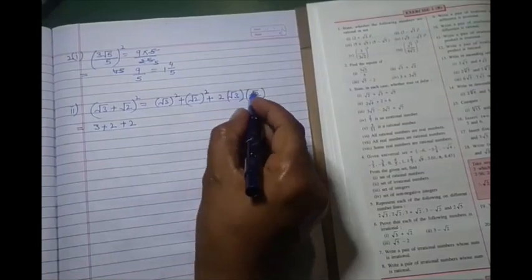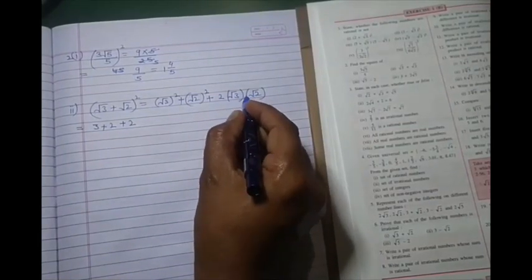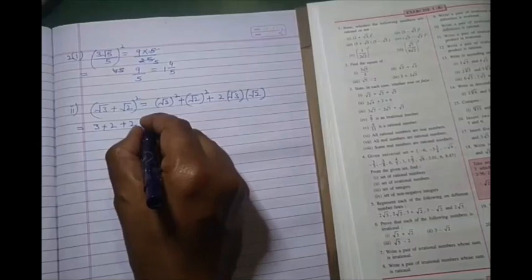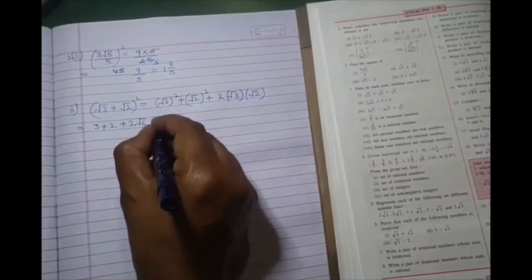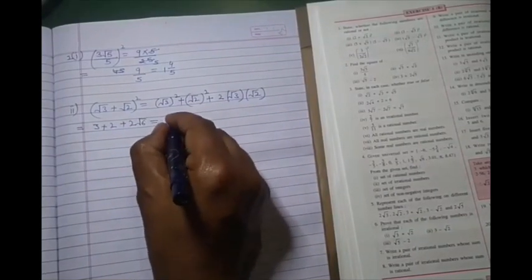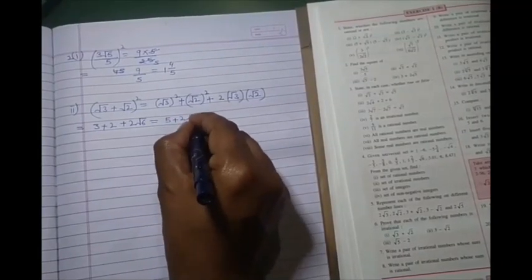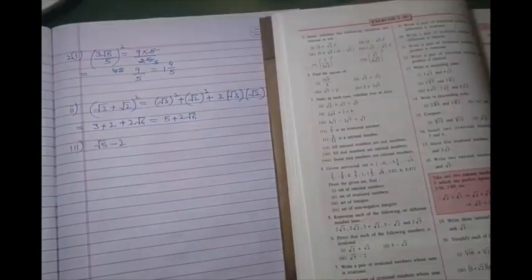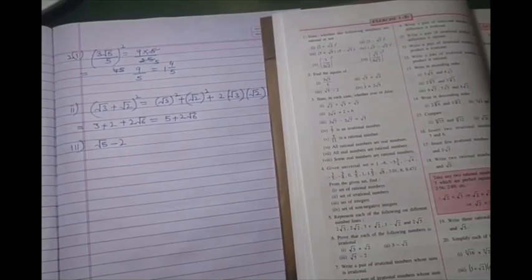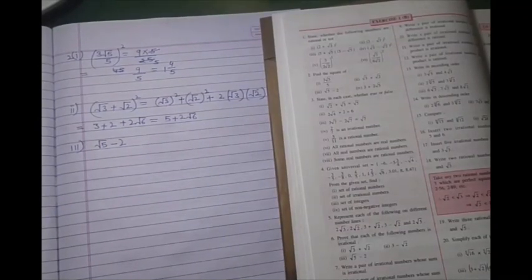Now they can have the operation as it is a multiplication, so it will become under root 6. 5 plus 2 under root 6. Third and fourth parts are very similar to each other, so I am not going to solve them. You will do it on your own.